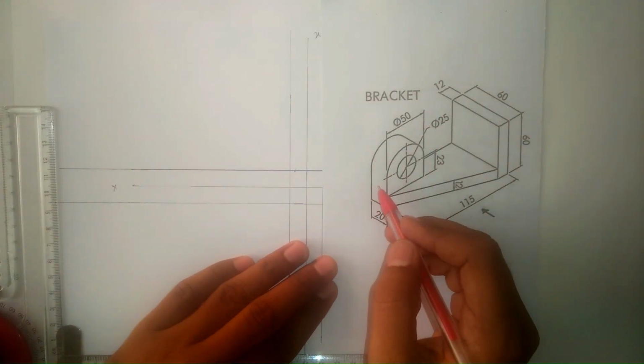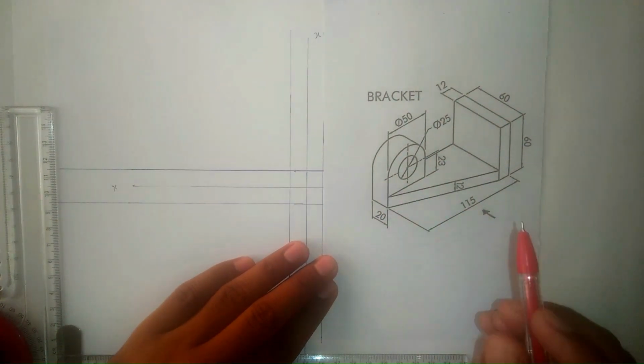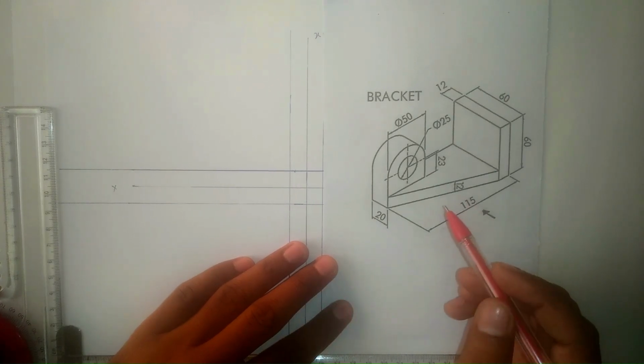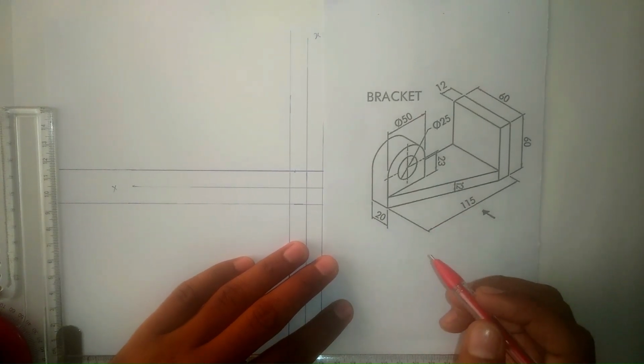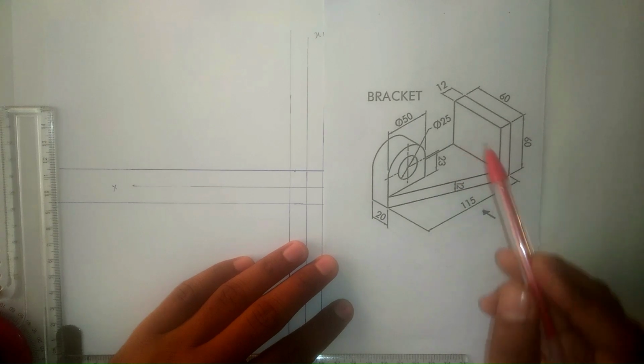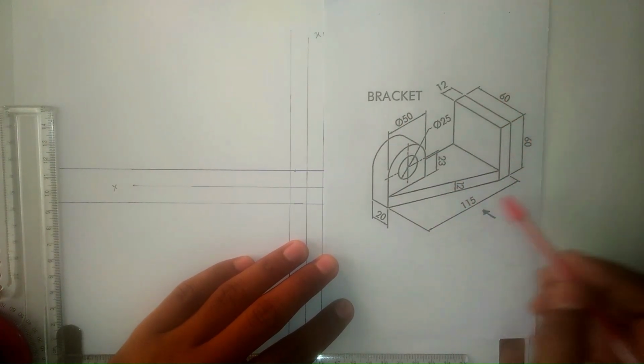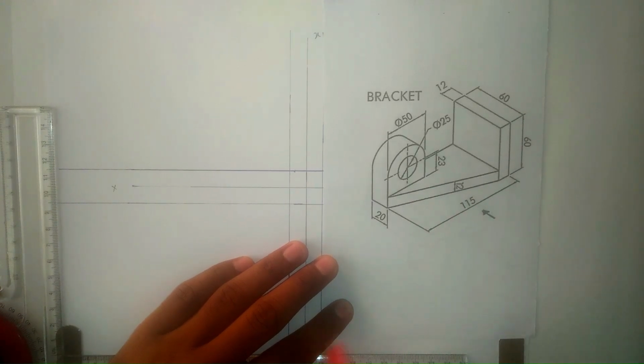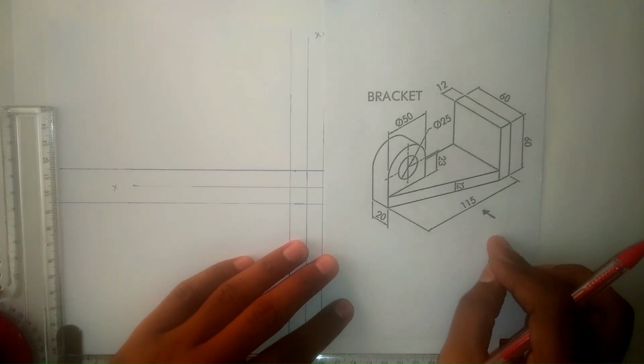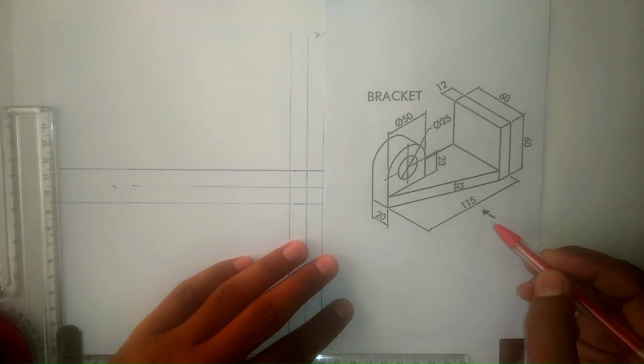Hello everyone, in this video I am going to explain how to draw orthographic projections of this given object. This is the bracket and different dimensions of this bracket are given over here, and we have to draw its front view, top view and left hand side view. This arrow indicates the direction of the observer.